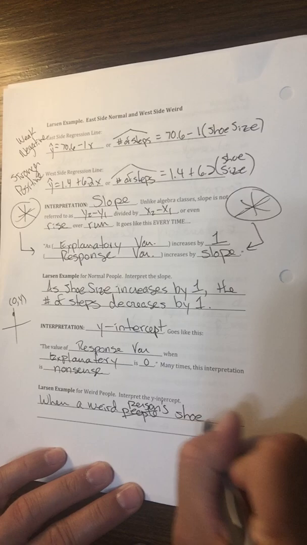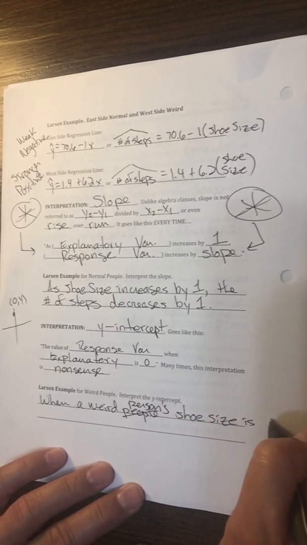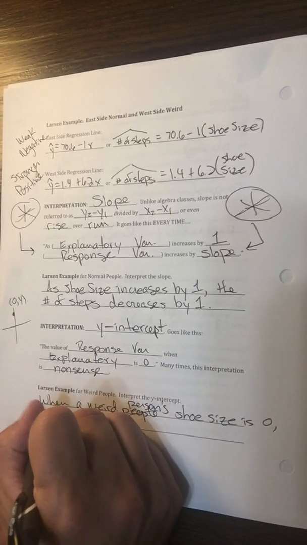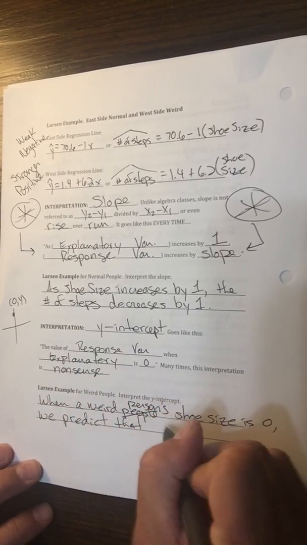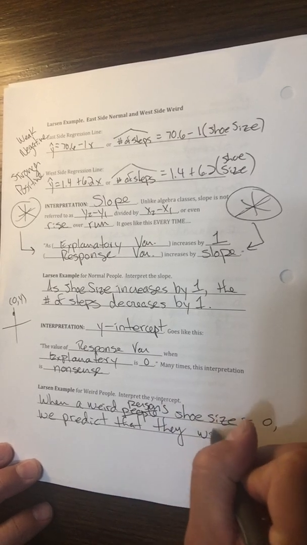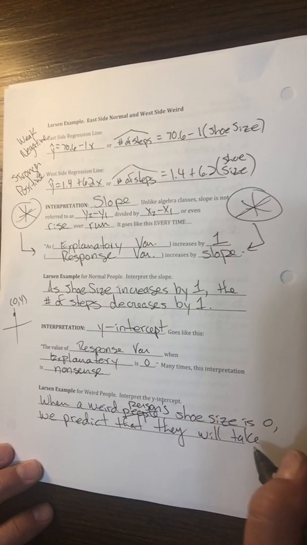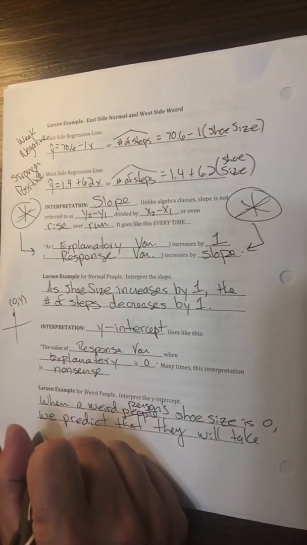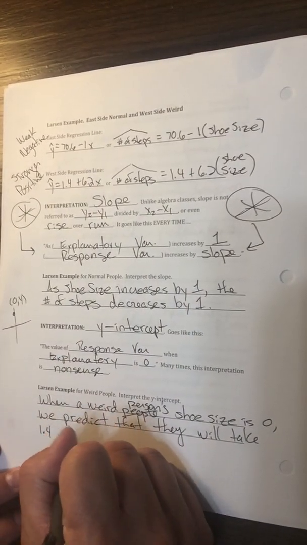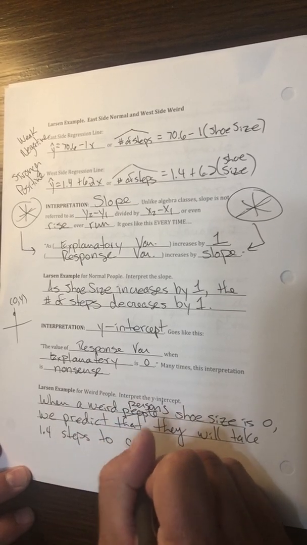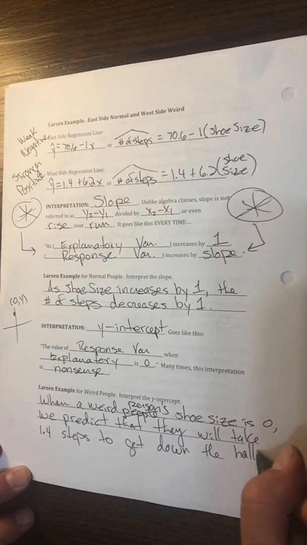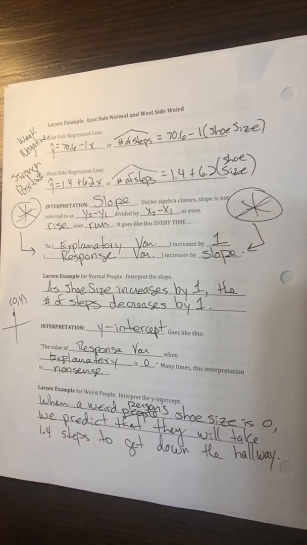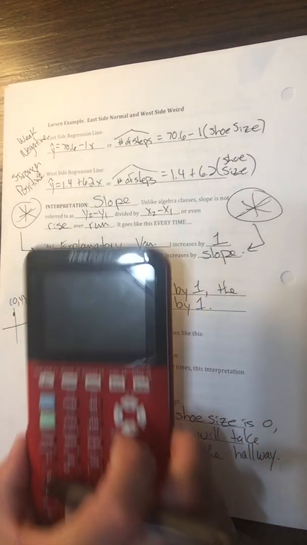Okay, when a weird person's shoe size is 0, we predict that they will take, you ready for this? Go up here. This is the y-intercept. They will take 1.4 steps to get down the hallway. None of that makes any sense. It's absolute nonsense. So the weird people, that's the west side, okay?